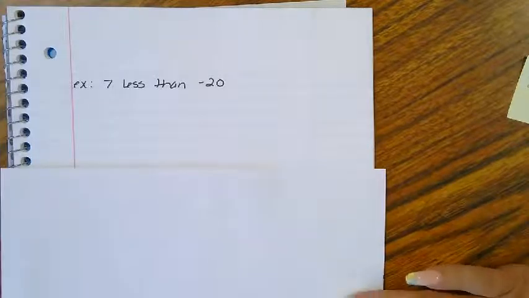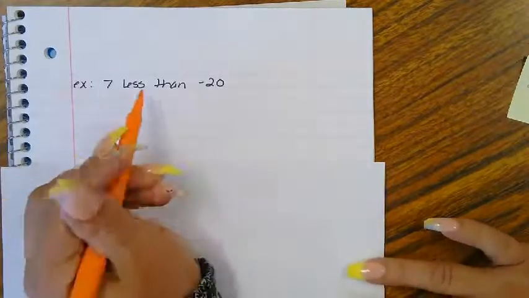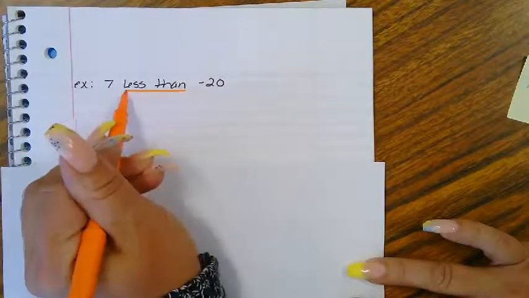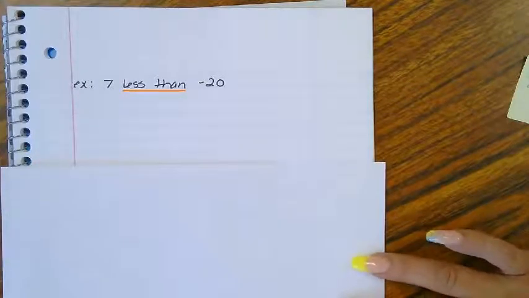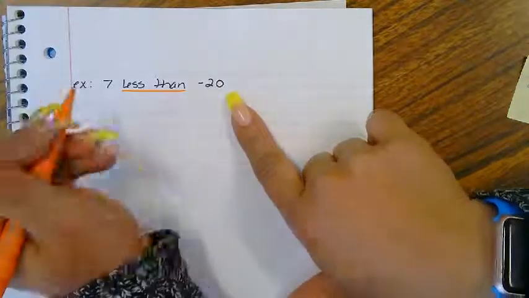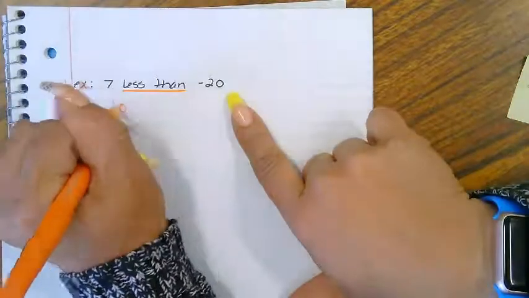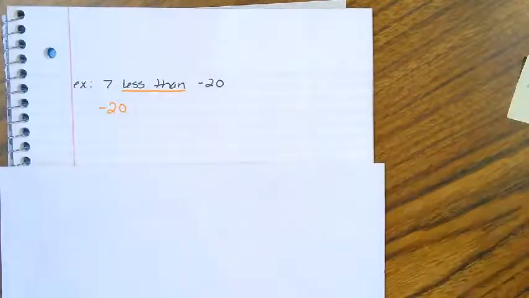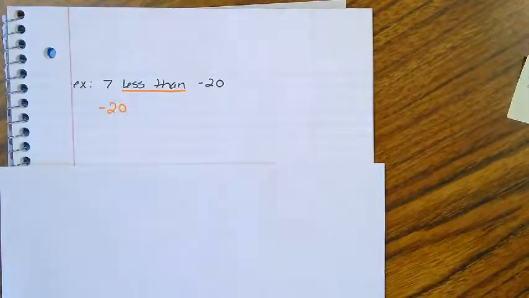All right, so our little blue note that we had on the previous page said that when we see the words less than, we're going to write our second number first. So I'm going to write that down. Okay? So copy all that down. I'll give you a few seconds here.